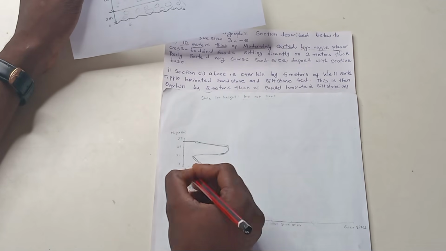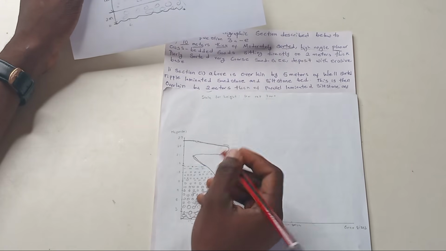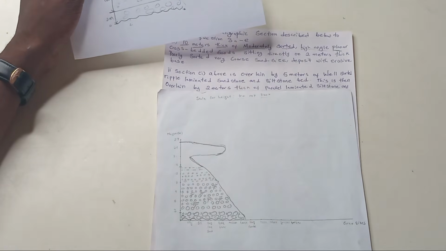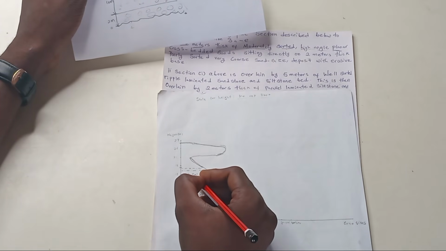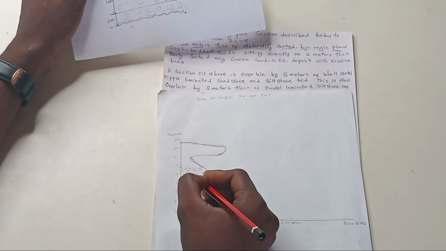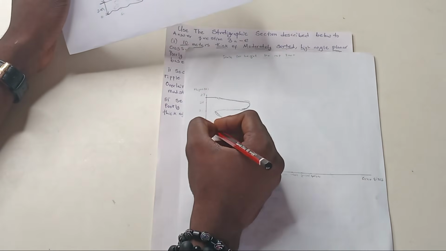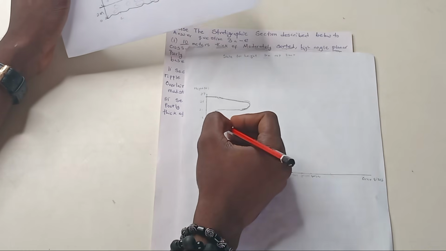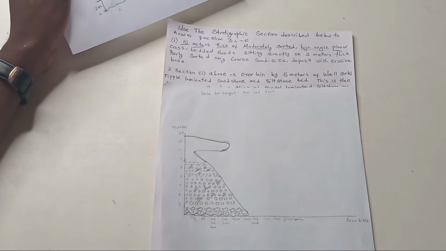Dash and dot can represent your silt. You can use anything to represent all this. Then for the structure, ripple laminated. How do you do ripple laminated? You use this F that looks as if it's falling down. Something like this. Ripple laminated. Okay, ripple laminated.